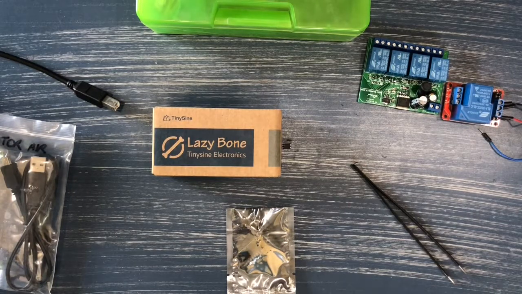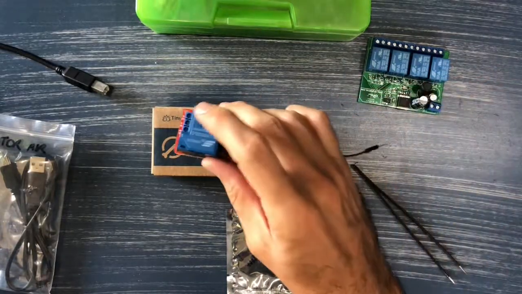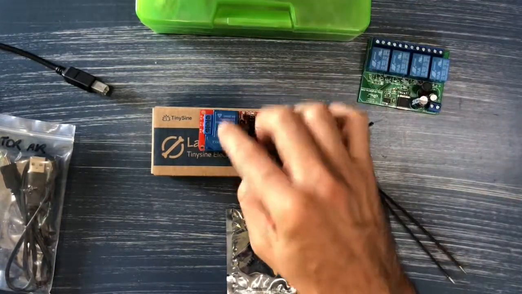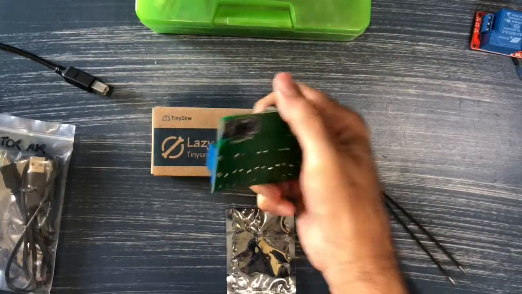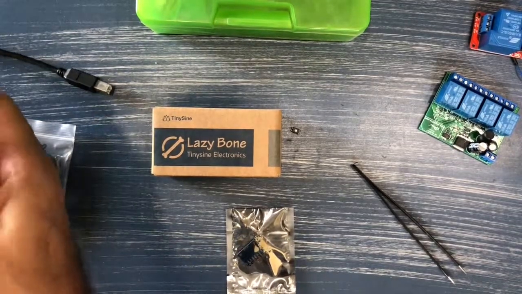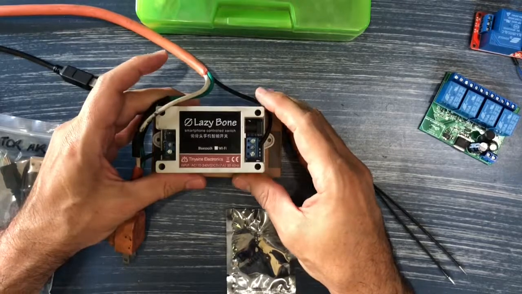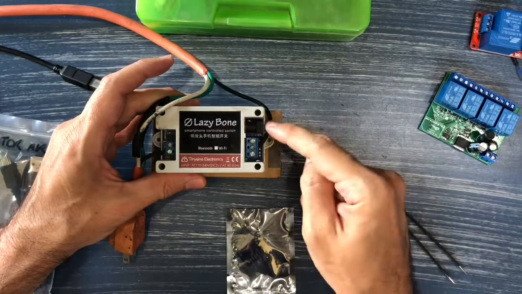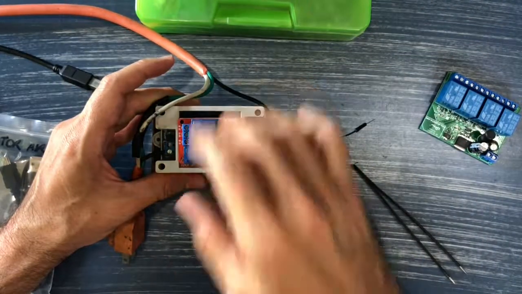This lazy bone is actually, I have one over here connected to a power cord. So there's one of these relays inside, much like this, which is 4 relays that you can control through Bluetooth. In this case, this lazy bone is right here. It has the connection from an extension cord that I cut out.